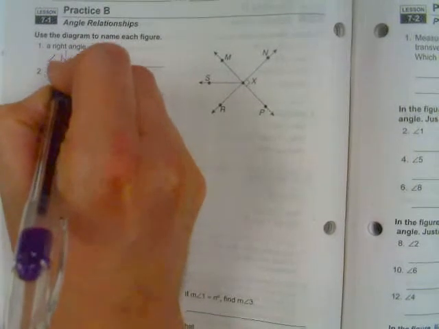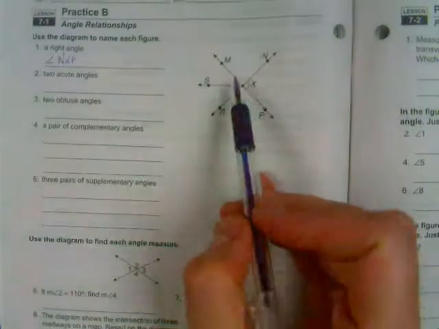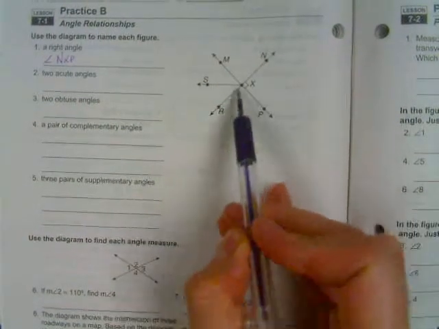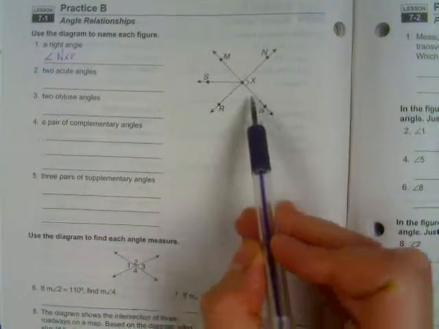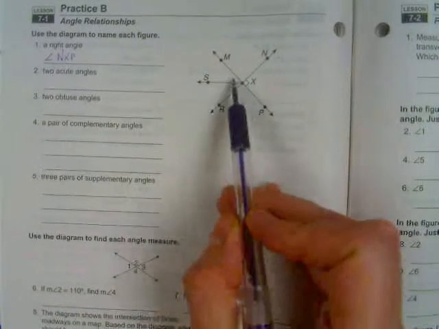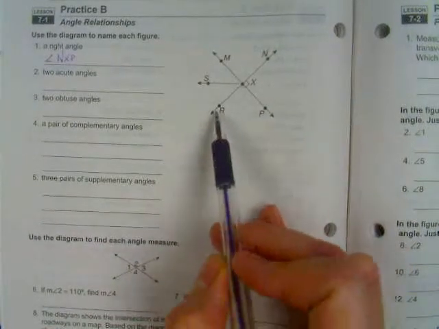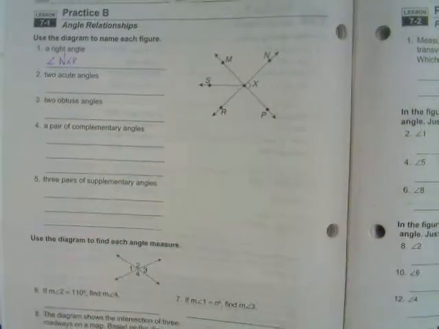Again, as I prefaced, there's a whole lot of different angles here that are actually right angles. We've got this angle right here, MXN or NXM, that would be a right angle. PXR or RXP would also be a right angle. And this here, even though it has a ray in the middle of it, is still a right angle, RXM or MXR.